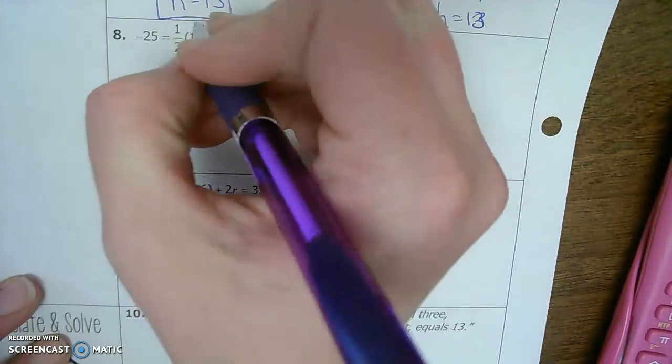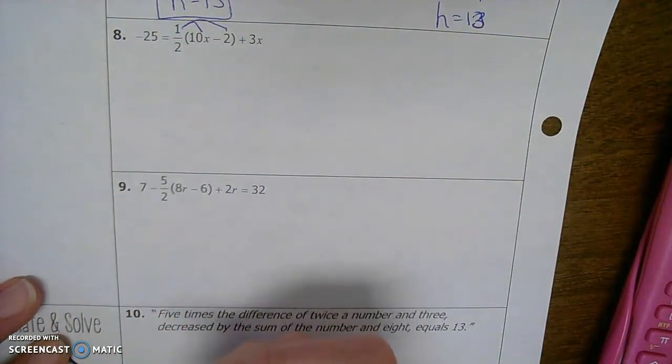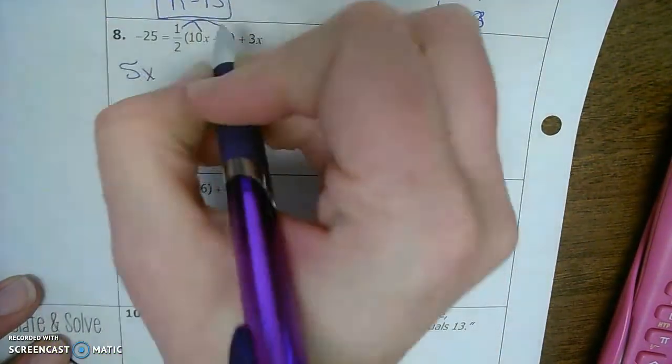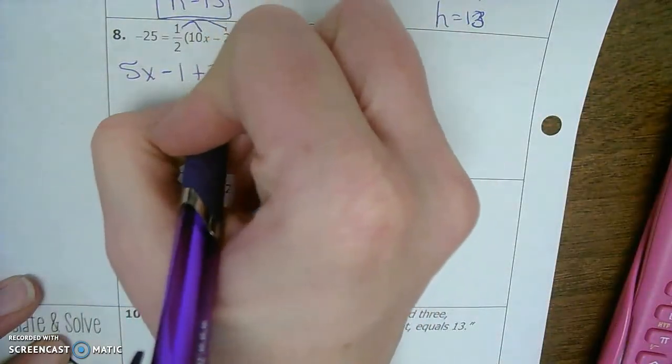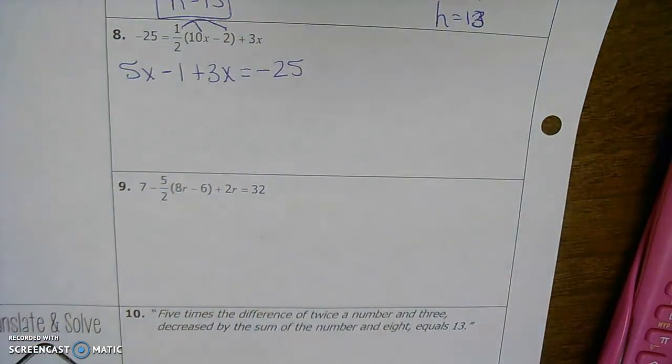Number 8, we're going to distribute 1/2. I'm also going to write it on the left-hand side. So half of 10 is 5, 5x. Half of 2 is 1, 5x minus 1 plus 3x equals negative 25.